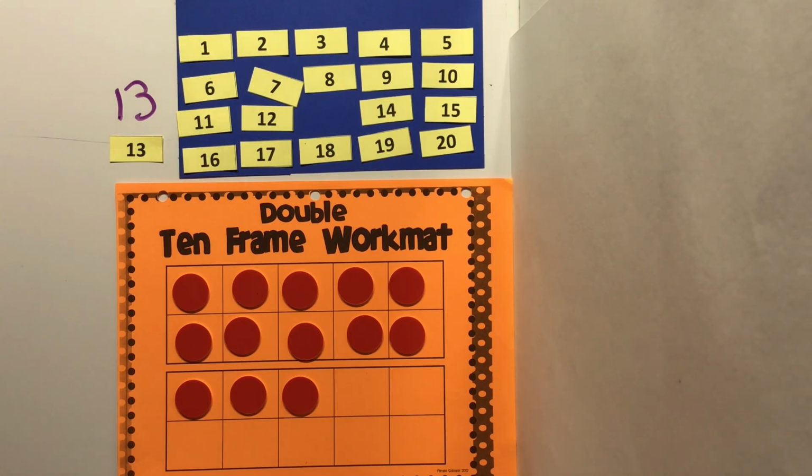What should you do if a student writes 31 instead of 13? Simply say, I am reading this and it says 31, however you said there was 13. Did you mean to write 31 or 13? How can you change it so that it reads 13?